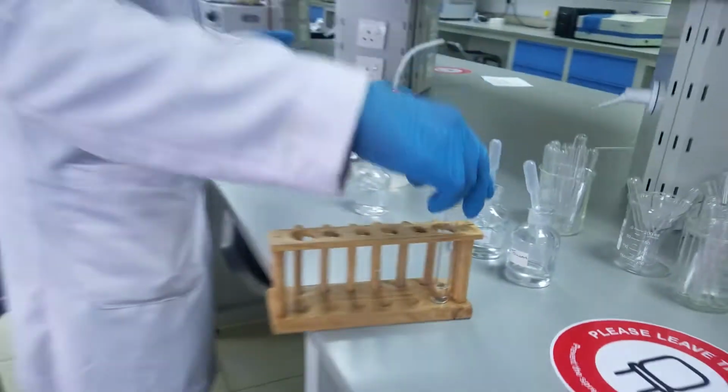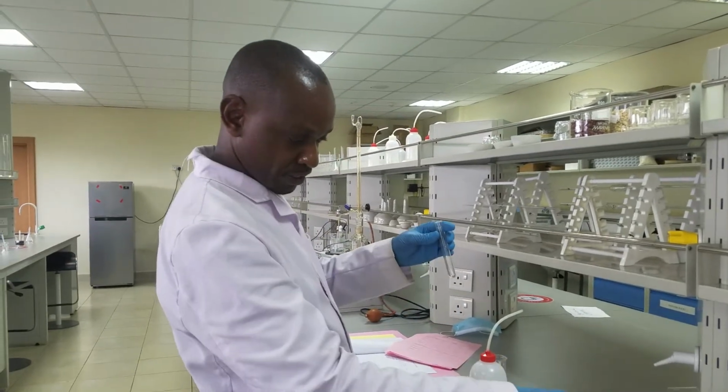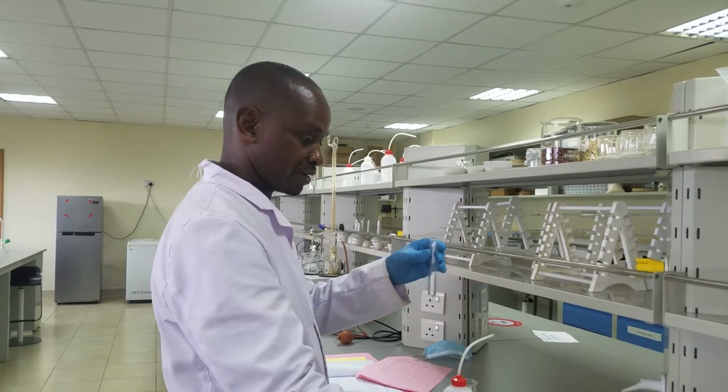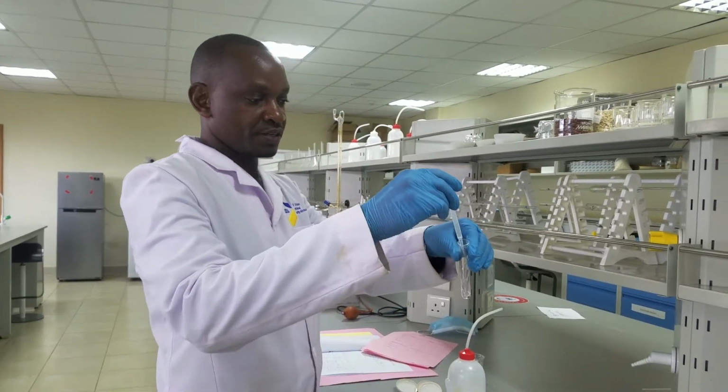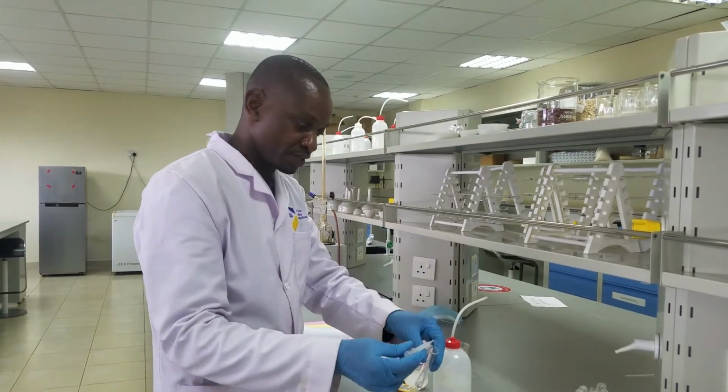Okay. The second experiment is now I'm using toluene. And I'll still repeat the same experiment like that and add in a few drops of DCM.